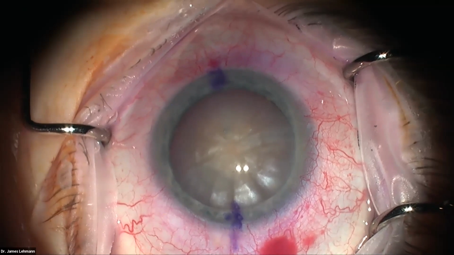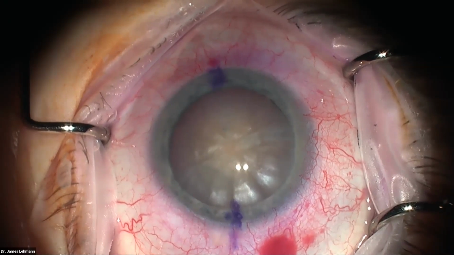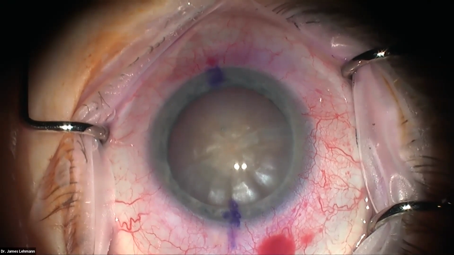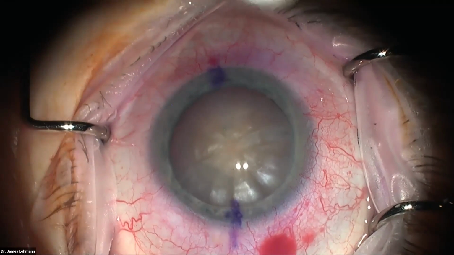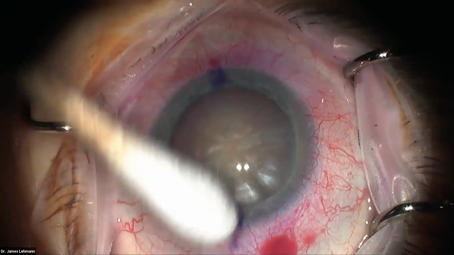All right, everybody, thanks again. So we're looking at the patient here and you can see it's a mature cataract. I'm going to get started. You can see again the little hemorrhages from the femto. We had to mark her eye.